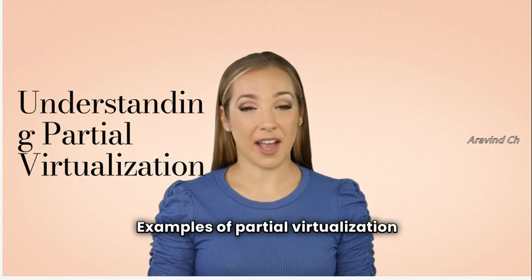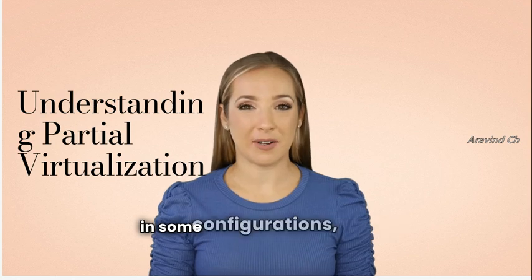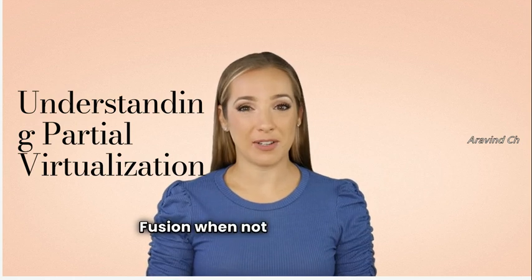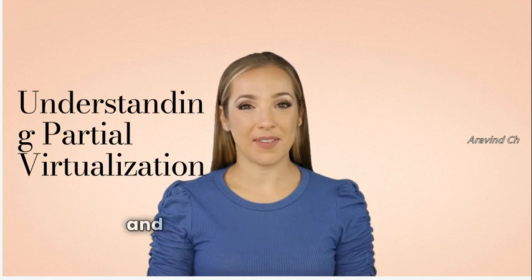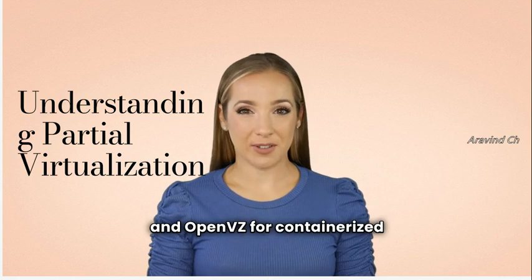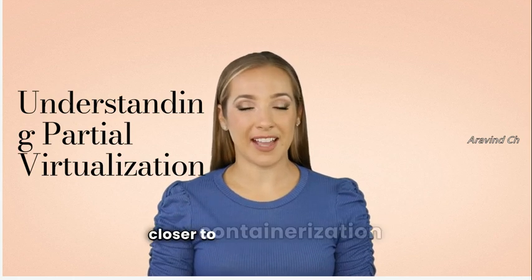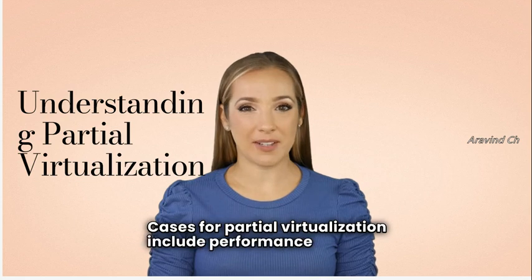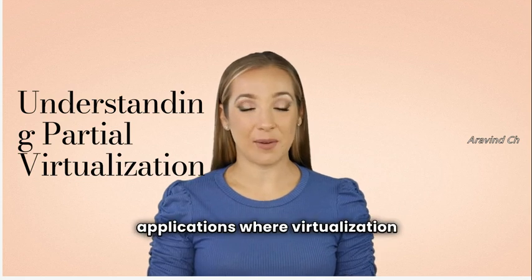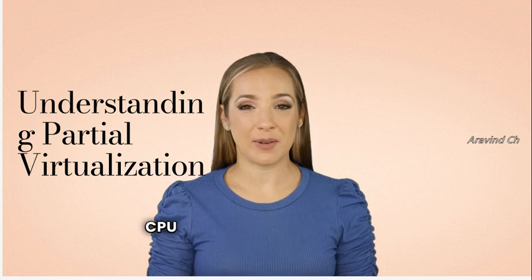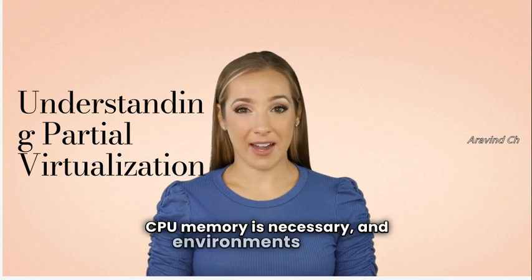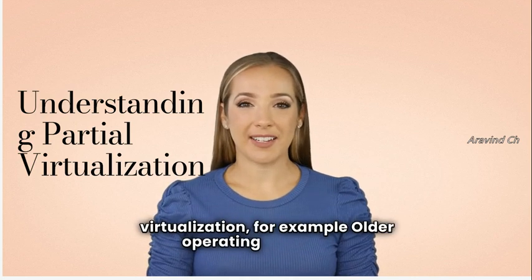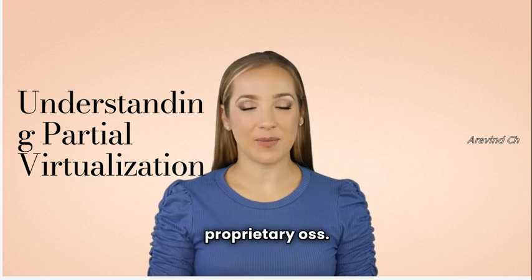Examples of partial virtualization hypervisors include Xen in some configurations, VMware Workstation and VMware Fusion when not using hardware-assisted virtualization, and OpenVZ for containerized virtualization, though it's closer to containerization. Use cases for partial virtualization include performance-sensitive applications where virtualization of only certain resources, CPU, memory, is necessary, and environments where the guest OS supports some level of virtualization, e.g., older operating systems or proprietary OSs.